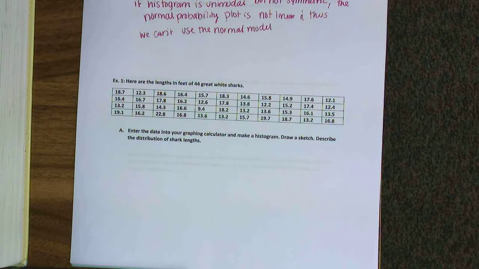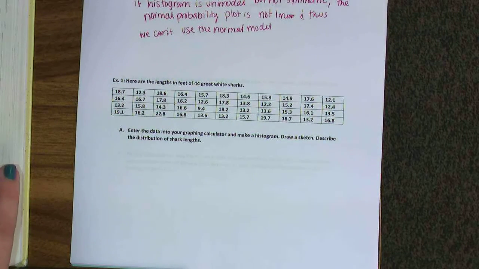Once you have all those in, go and make the histogram and then copy the picture of it over. Well, you need to use a stat plot to do it, so you'd have to have it on. Just make sure there's nothing in your y equals.